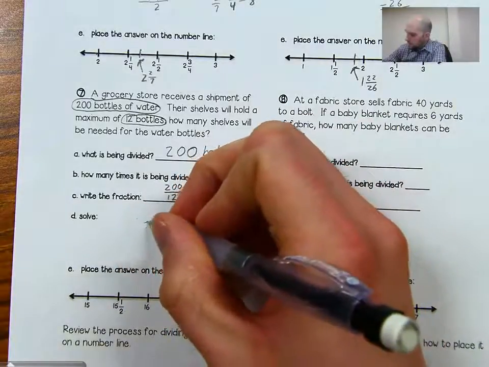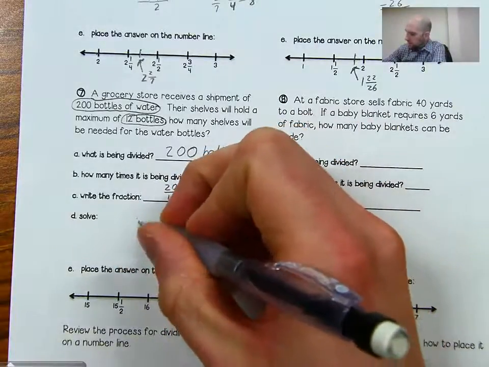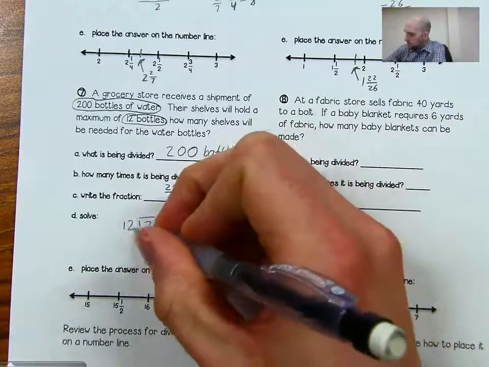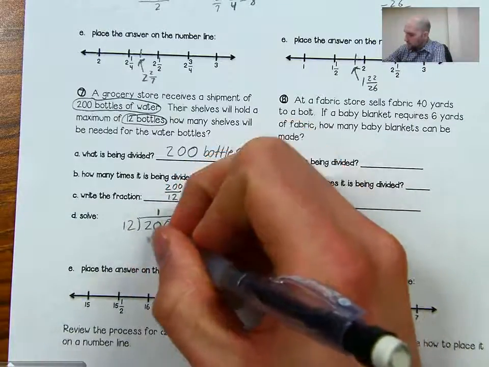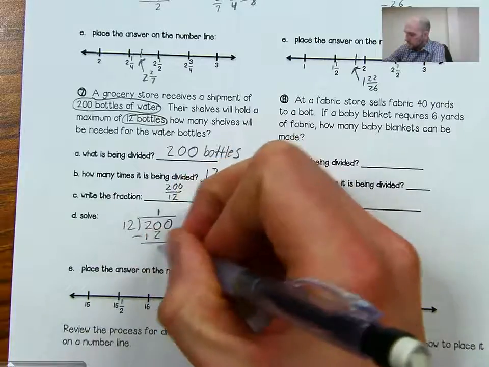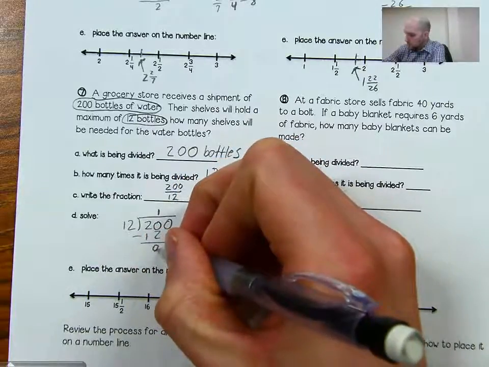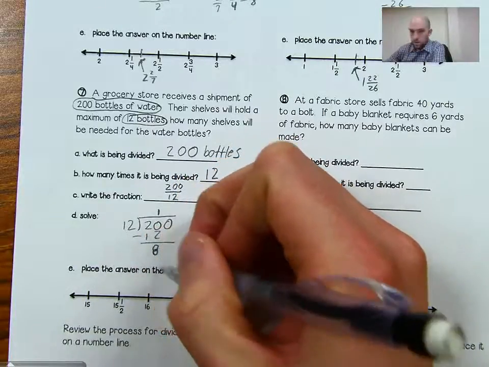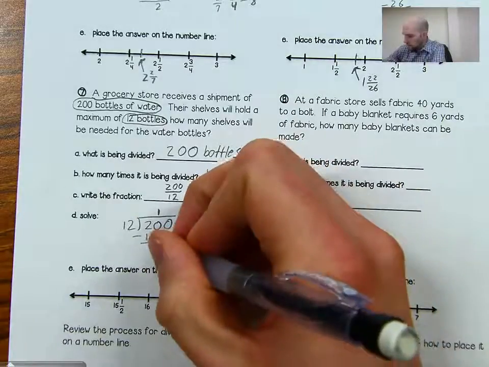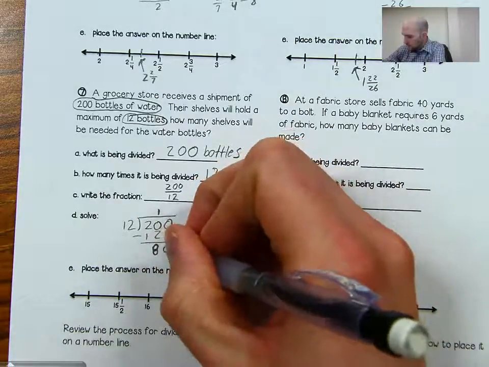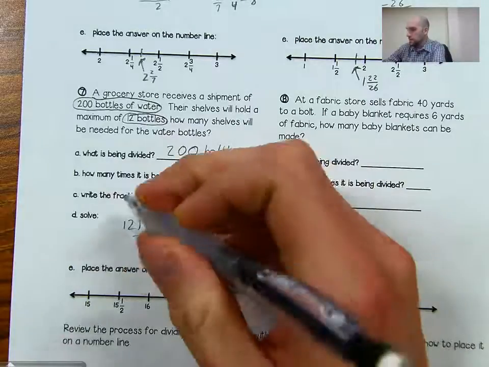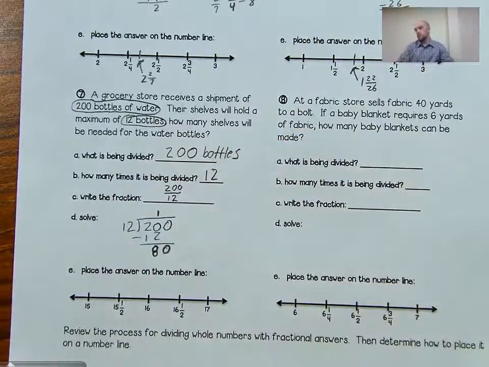And if we do 200 divided by 12, 12 goes into 20 once. It's going to leave us with 8 left over. And then when we bring down our 0, we have 80. Well, 12 will go into 80.